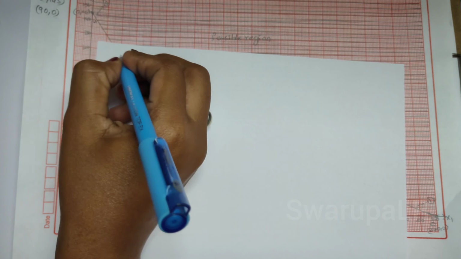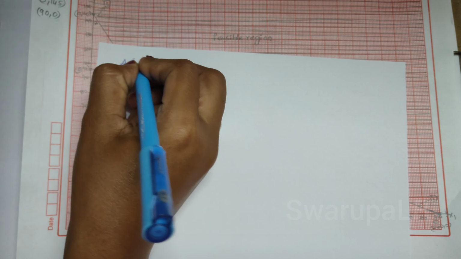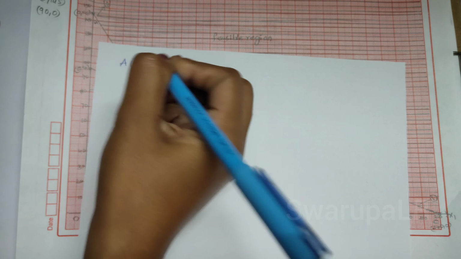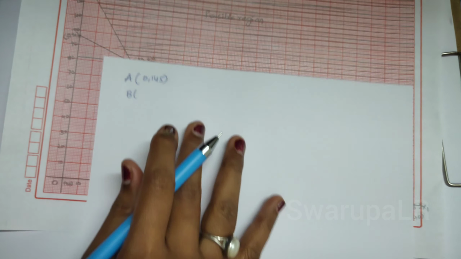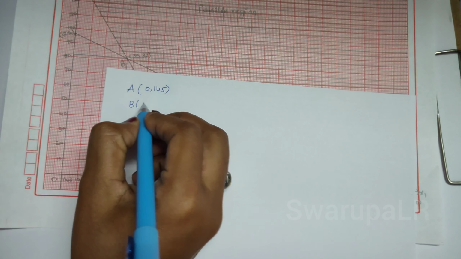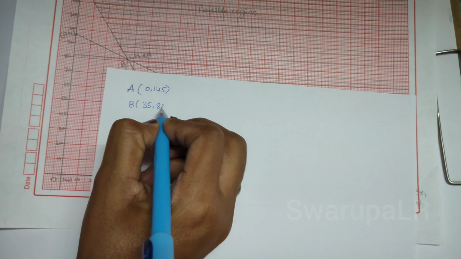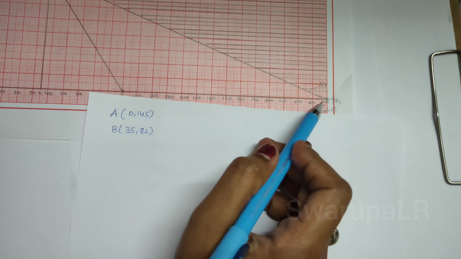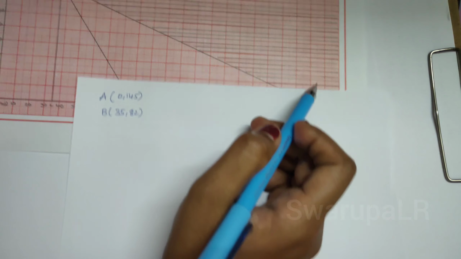We have got the points A equal to 0, 145, B equal to 35, 82 and C equal to 240, 0.